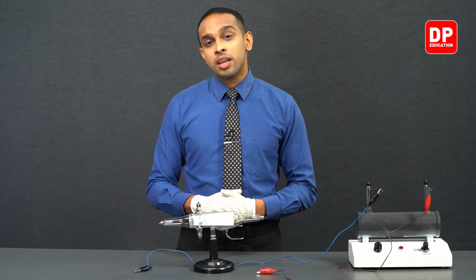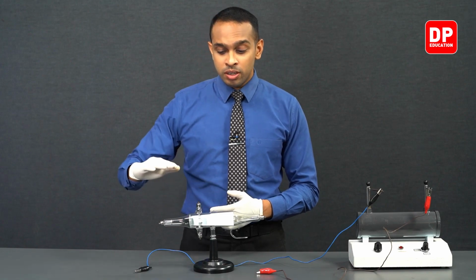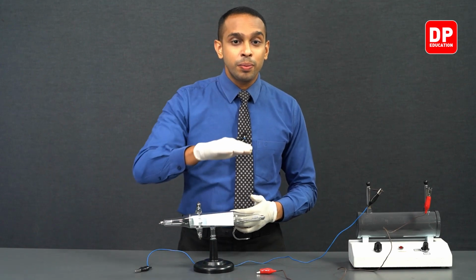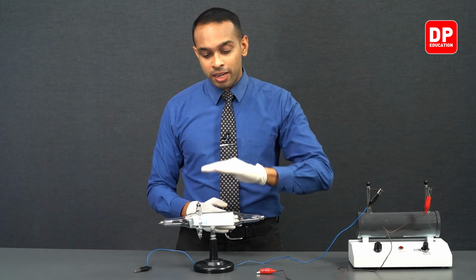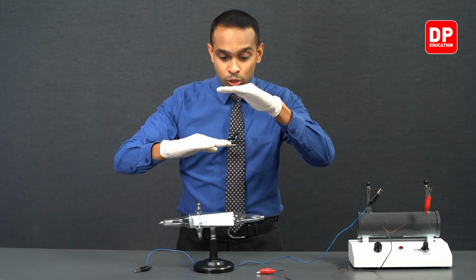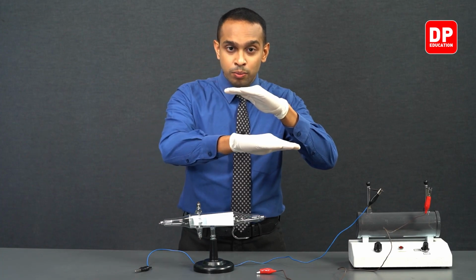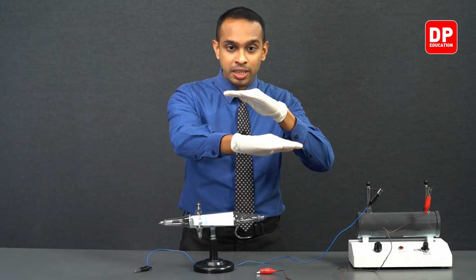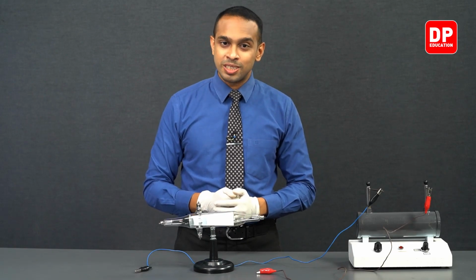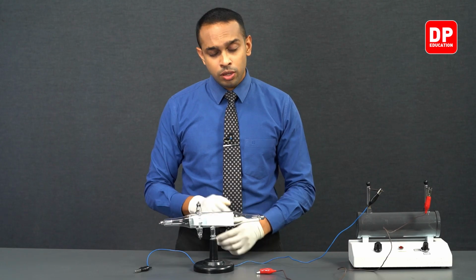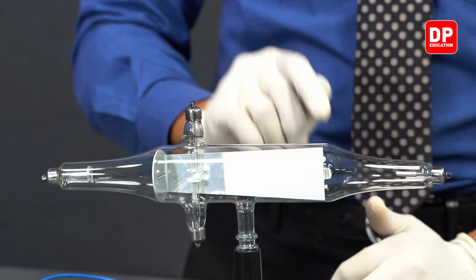Instead, cathode rays will get deviated perpendicular to the magnetic field. If you have a magnetic field above and below, as cathode rays pass through the magnetic field, they will move in a perpendicular plane to the magnetic field and will get deviated due to the presence of the magnetic field. So we will observe that over here.